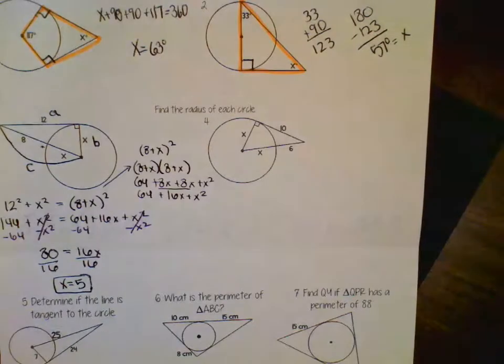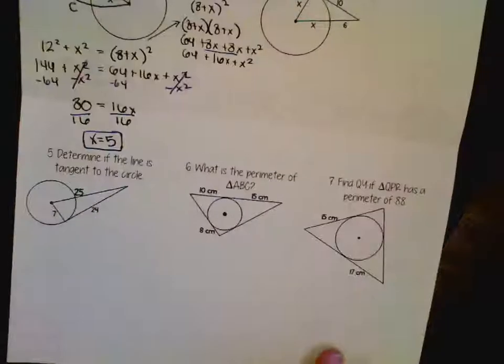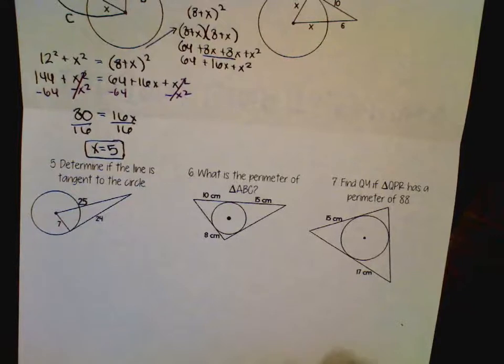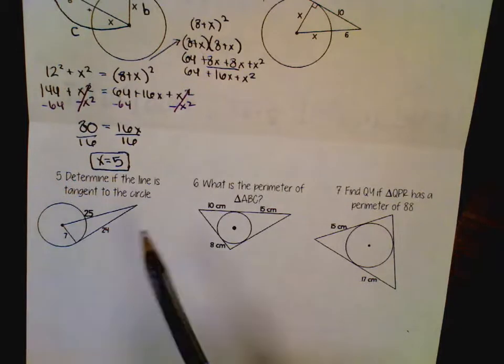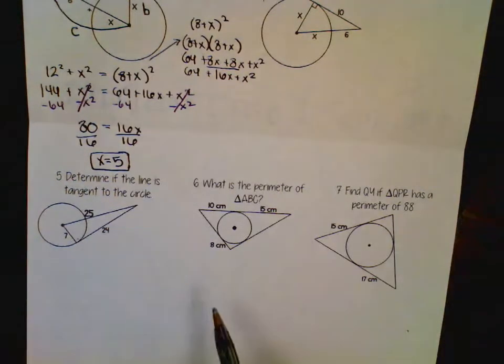Okay, so let's try our examples at the bottom. Number 5 is a little bit different. Kind of going backwards from the ones that we just did. So here it says, to determine if the line is tangent. So for the line to be tangent, it would make a right angle. And if this was a right angle, then the Pythagorean theorem would work.